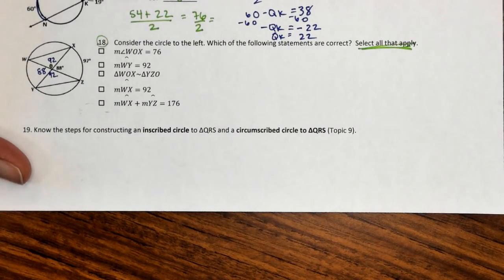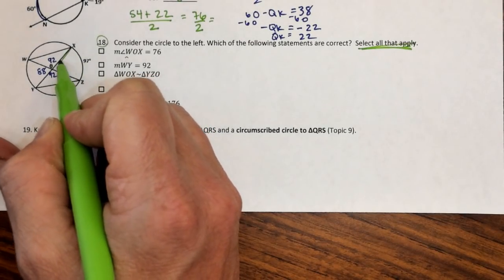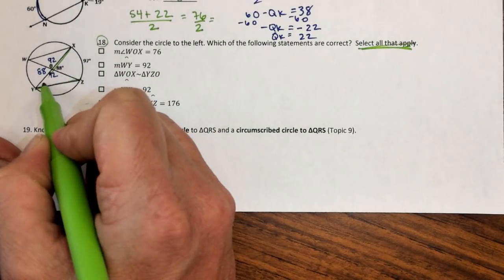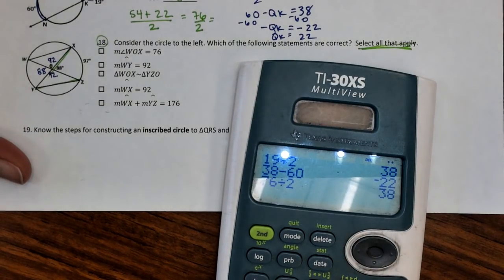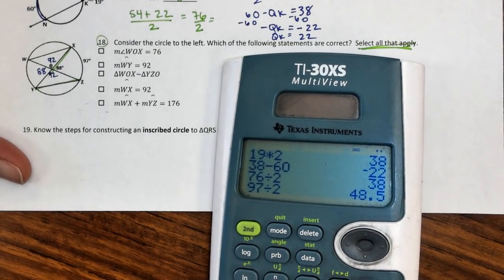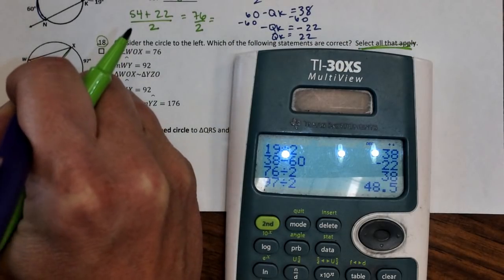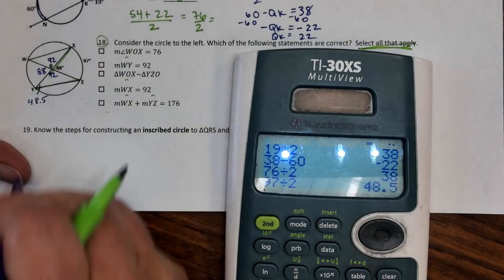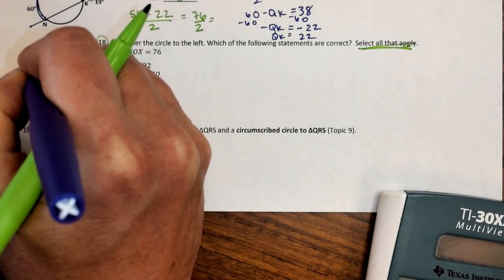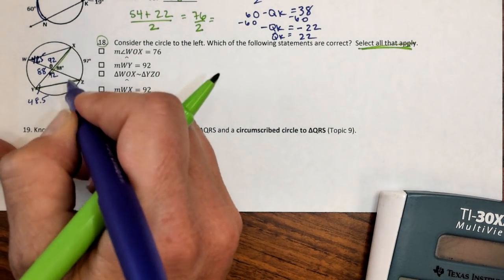We also know that if this is 97, then this is an inscribed angle here. If this is 97, we can calculate this little bit here. So we can take 97 and divide it by 2, and 97 divided by 2 is 48.5. So this is 48.5. Okay? The same thing here. If this is 97, this is 48.5. Which means you can calculate the third part.